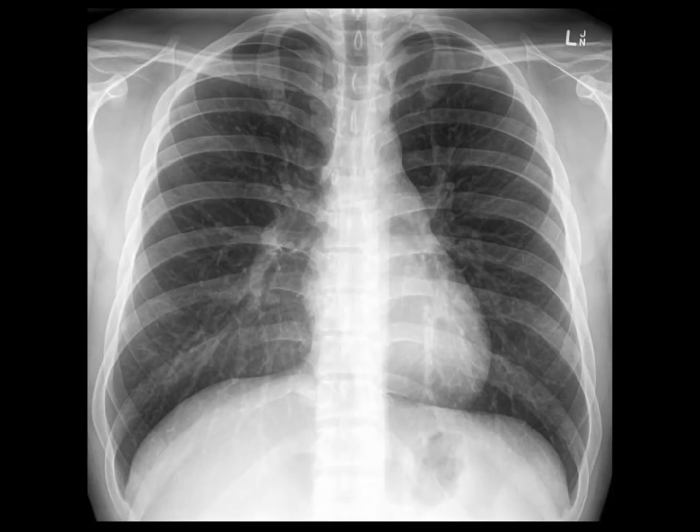Exposure is adequate, the patient is not rotated, and there is no motion blurring. Airway is central and patent. There are no fractures, lesions or defects visible in the bones. Cardiac silhouette is not enlarged. Both hemidiaphragms appear normal and with no blunting of the costophrenic angles.